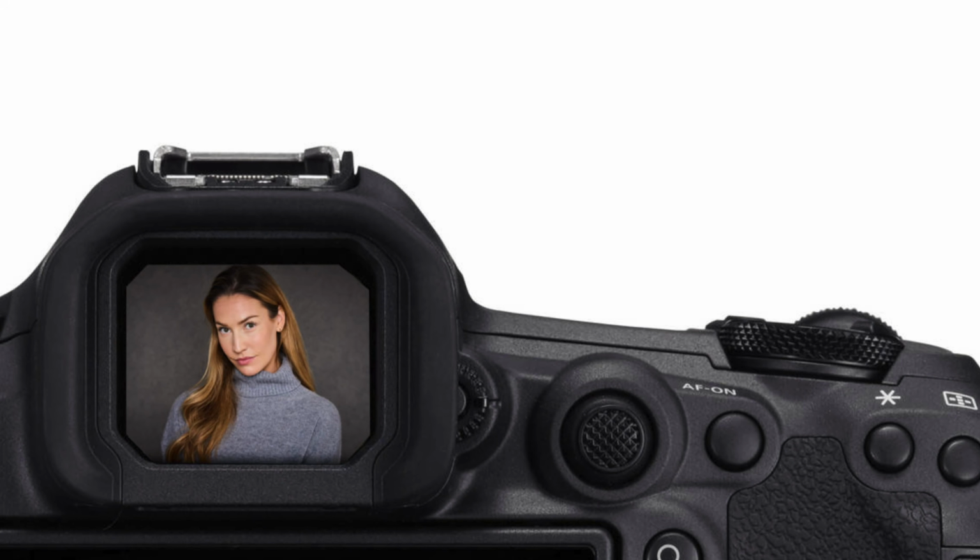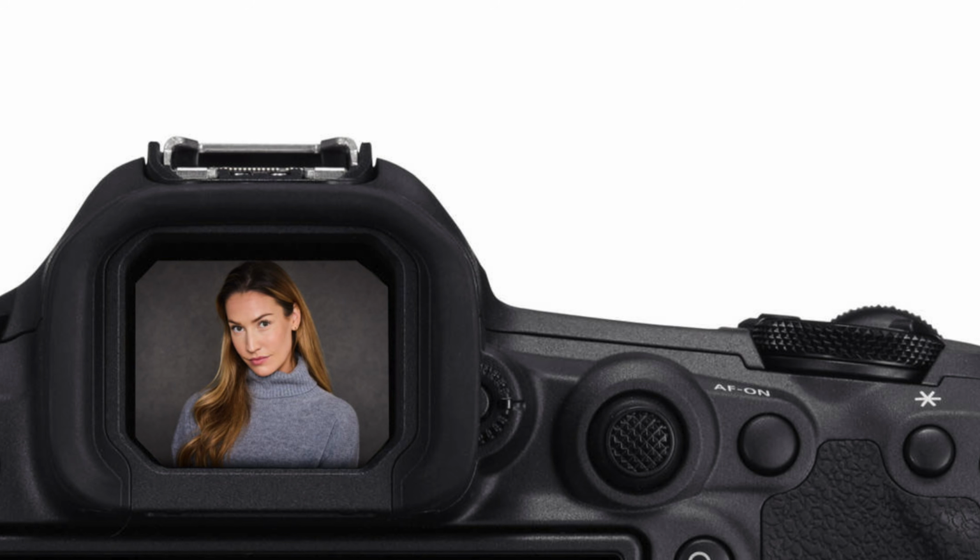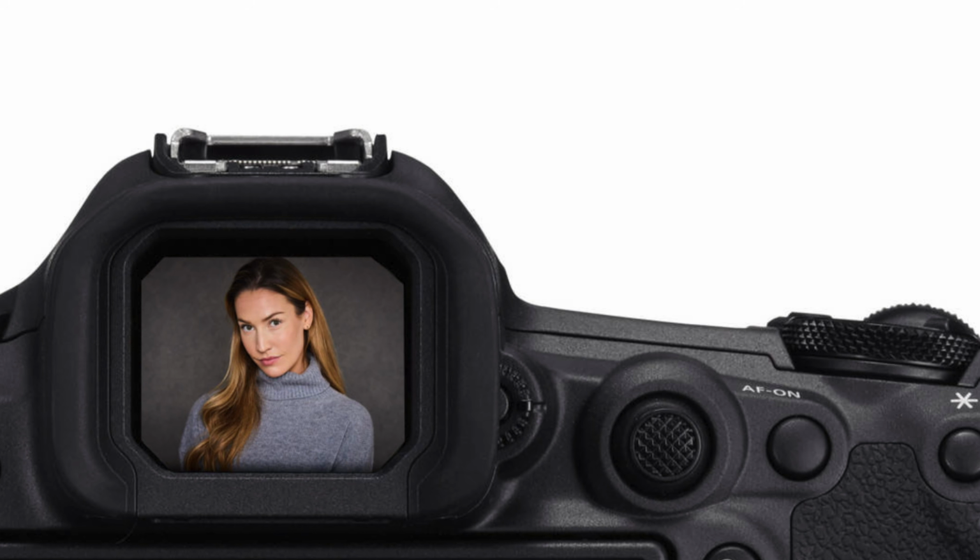Next, let's talk about the electronic viewfinder, or EVF, which you'll find on most modern mirrorless cameras. With an EVF, instead of looking directly through the lens optically, you see a little digital screen, kind of like a tiny TV that shows a live preview of your image even before you press the shutter button. The big advantage is that you can see how settings like exposure, white balance, and contrast will affect your shot in real time. What you see is what you get when you press the shutter.